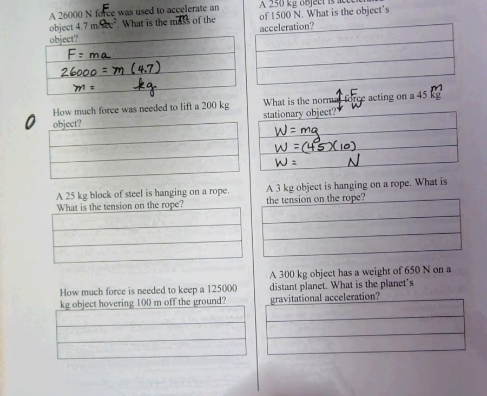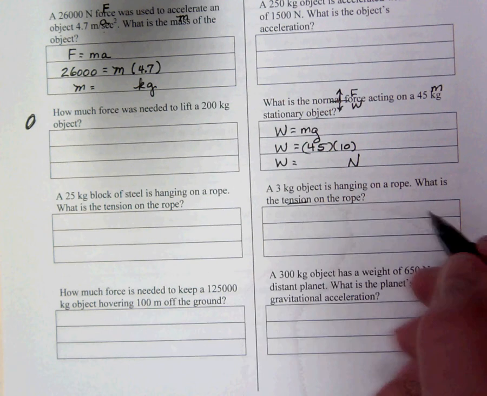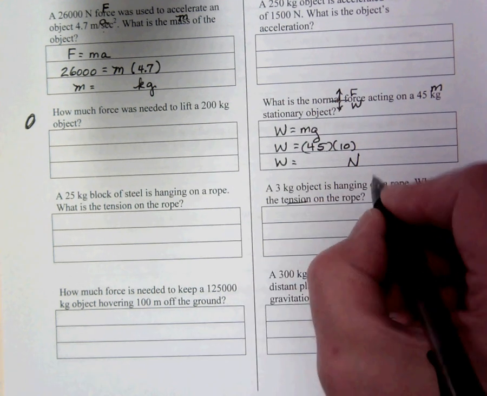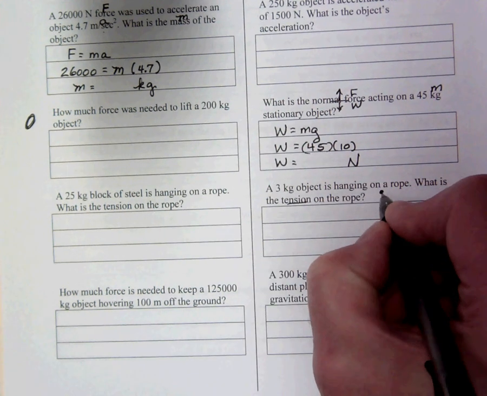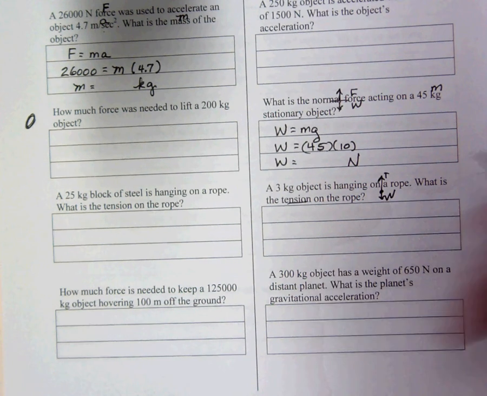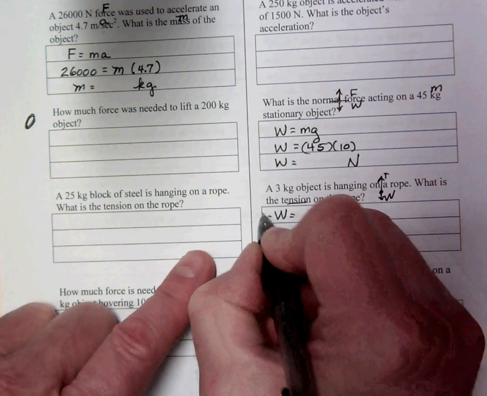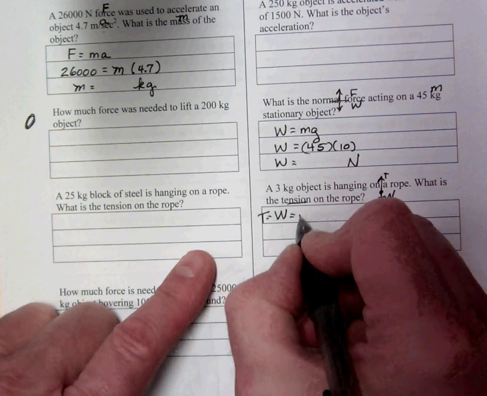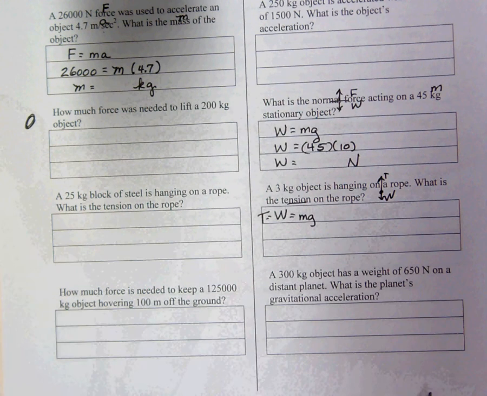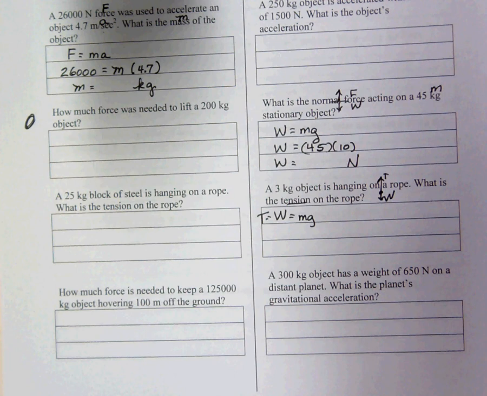Another type of problem that your instructor can give you is what is tension? Now tension, as you know, is a force, and if you're hanging, remember, this is tension, what's going down? Weight. So weight, which is tension, mg. I'm not going to fill out the rest. You can see this one over here is the same way.